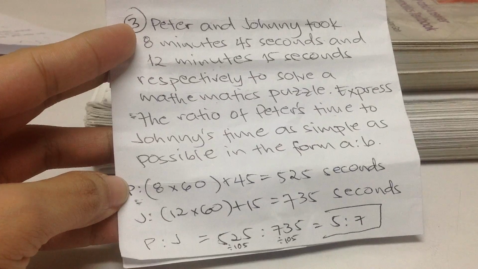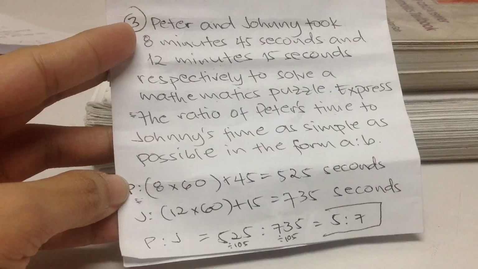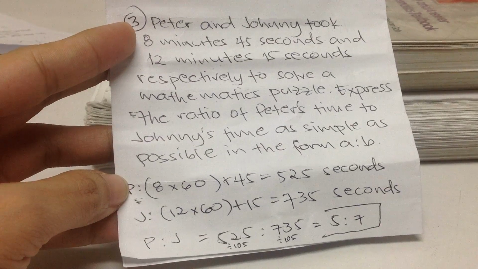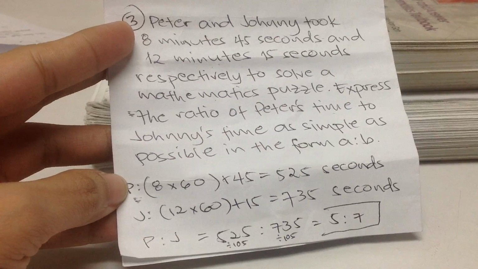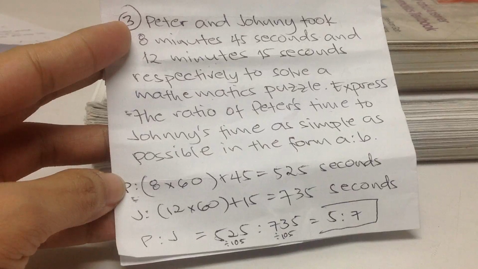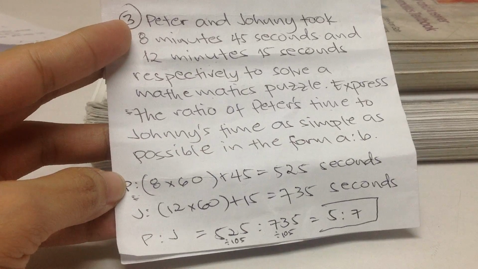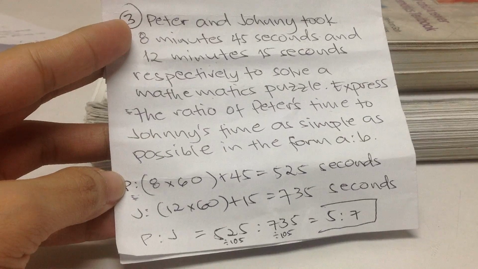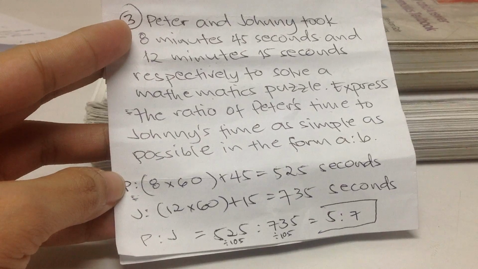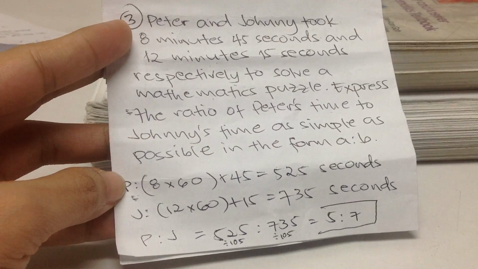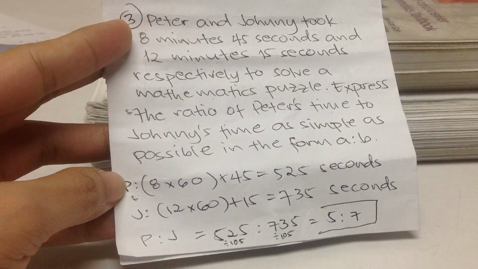So with that, since we need to get the ratio of Peter's time to Johnny's time, that's P is to J. Peter is 525, Johnny is 735, then our ratio is 525 is to 735. And simplifying our ratio, our greatest common factor for the two values is 105. So dividing each value by 105, we have the simplified ratio 5 is to 7.